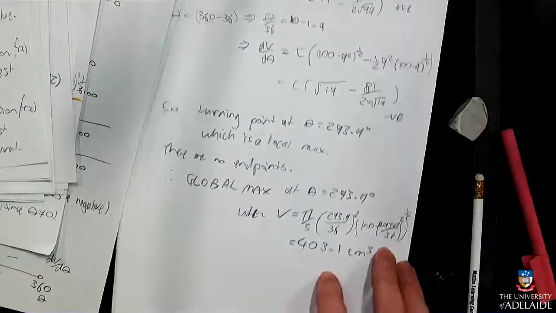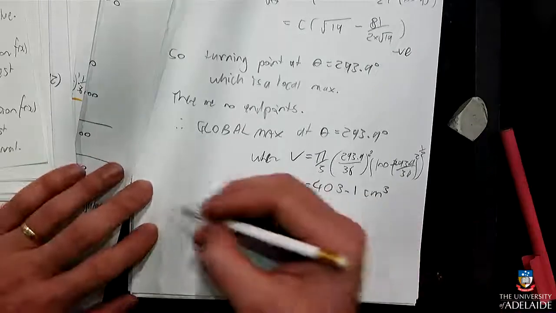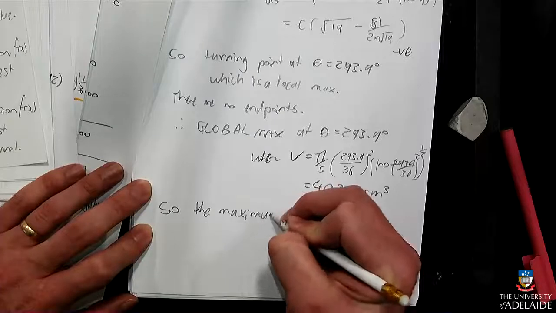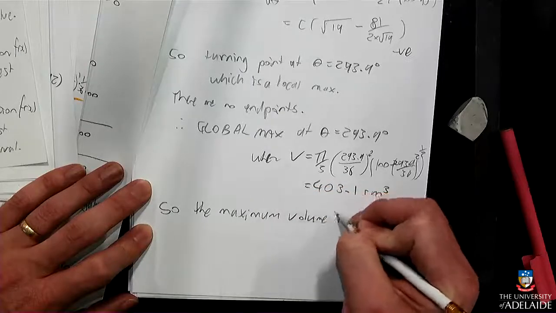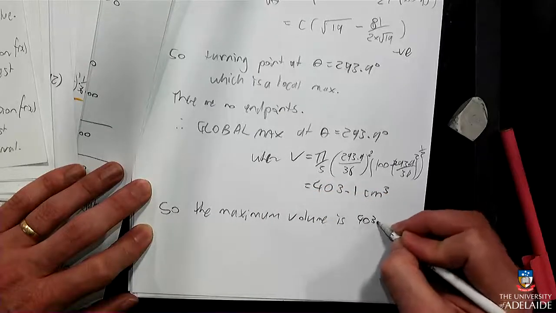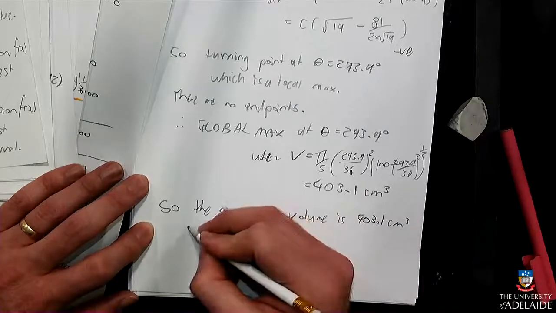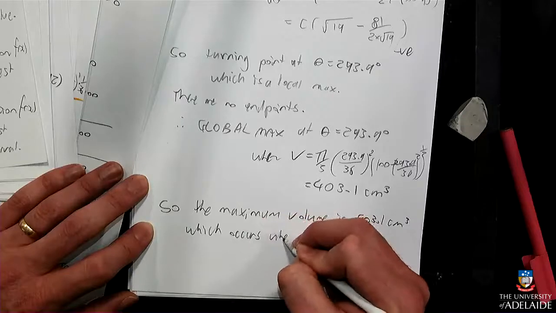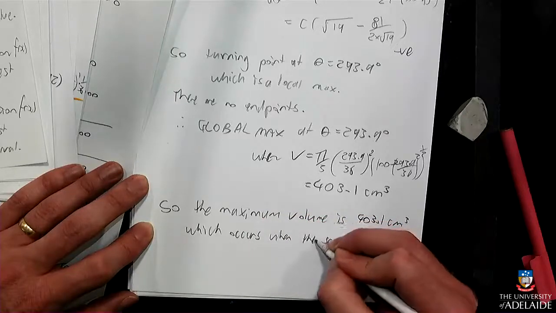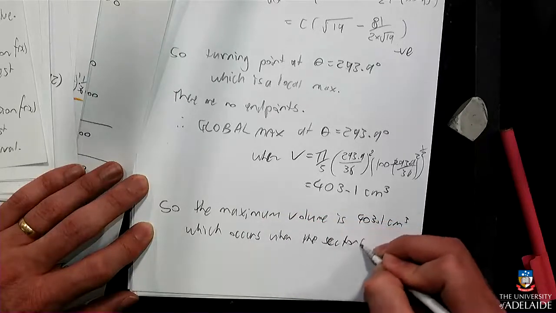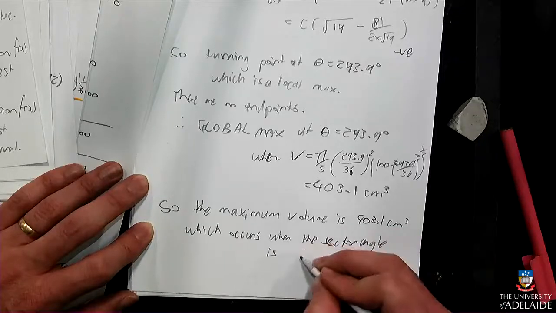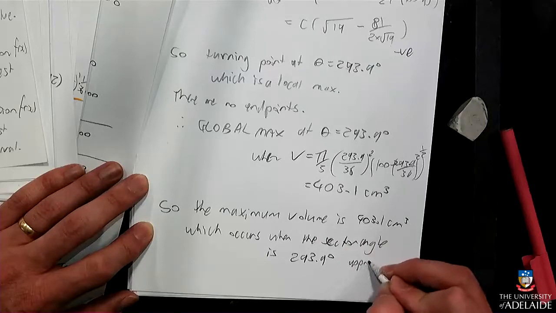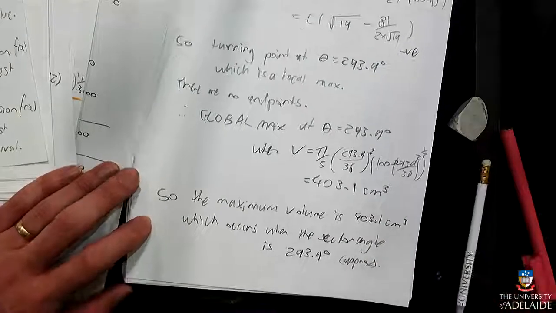Okay. So the maximum volume is 403.1 centimetres cubed. It occurs when the sector angle is 293.9 degrees approximately. All right.